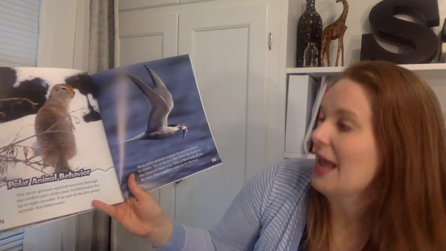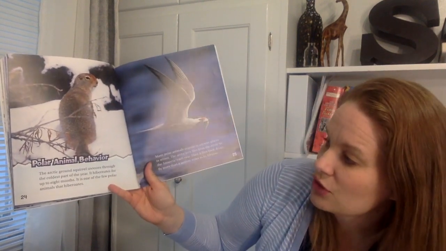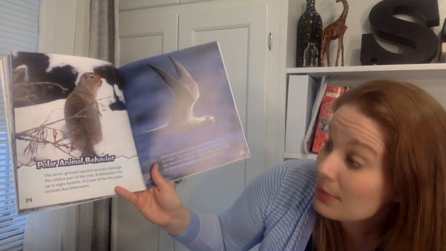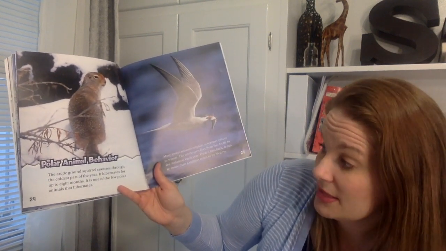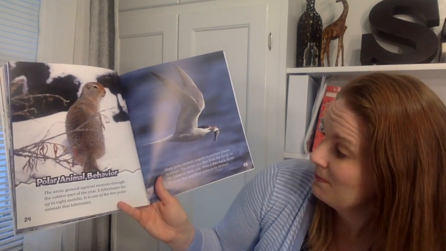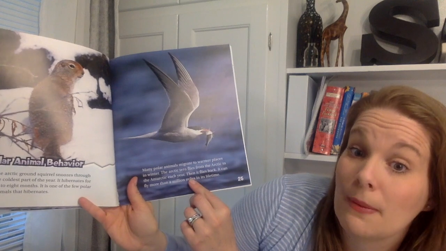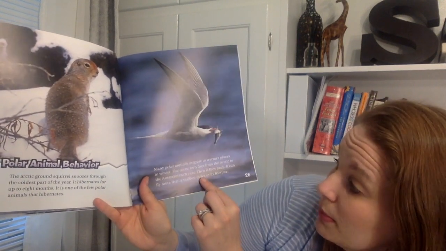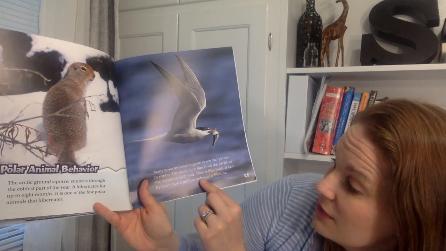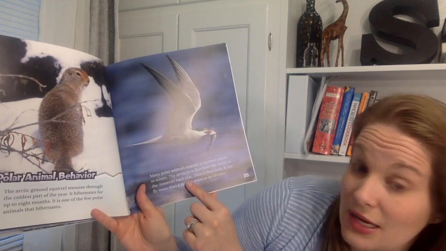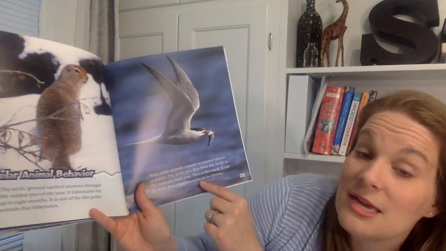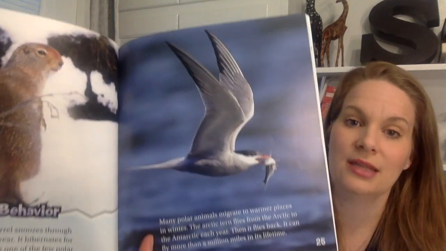Polar animal behavior. The Arctic ground squirrel snoozes through the coldest part of the year. It hibernates for up to 8 months. It is one of the few polar animals that hibernates. Many polar animals migrate to warmer places in the winter. The Arctic tern flies from the Arctic to the Antarctic each year. Then it flies back. It can fly more than 1,000,000 miles in its lifetime.